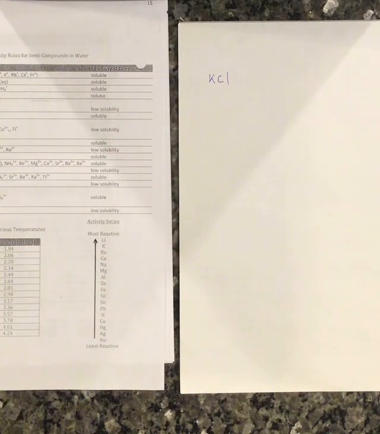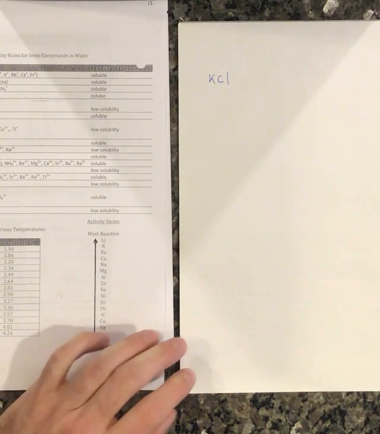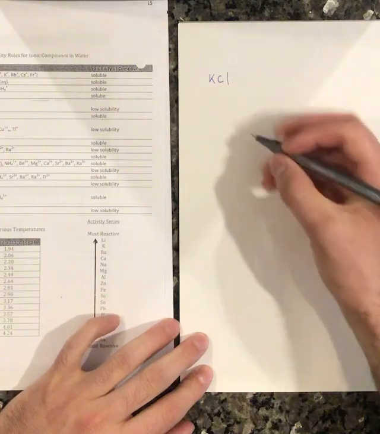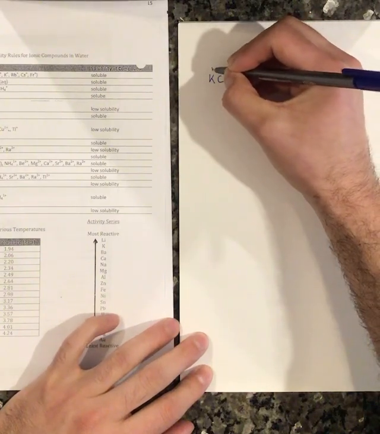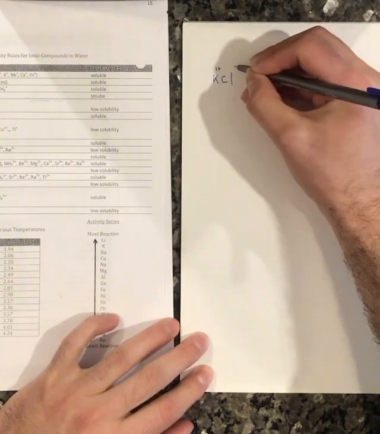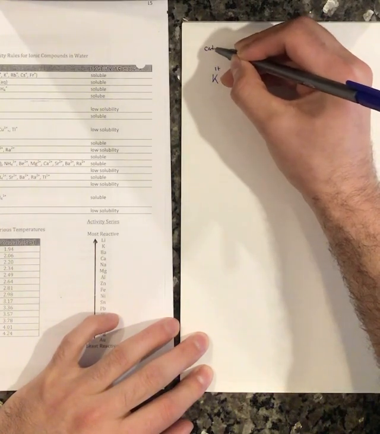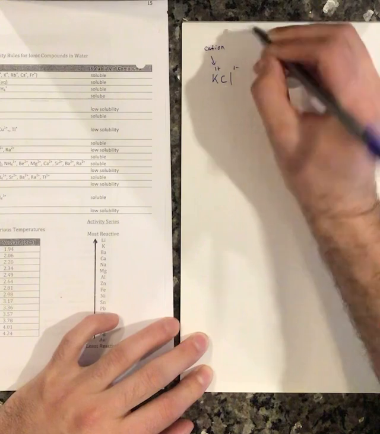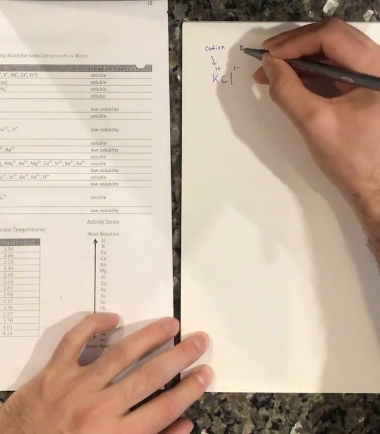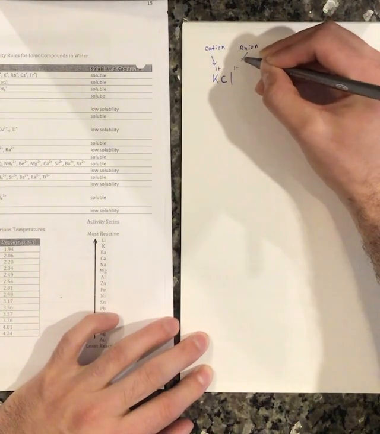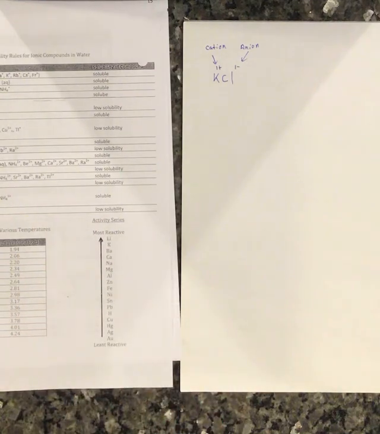If you're not familiar with those terms or you can't remember, your cation is your positively charged ion and your anion is your negatively charged ion. If I have KCl, potassium is 1 plus, chlorine is 1 negative. So potassium is our cation because it has a positive charge, and chlorine is our anion because it has a negative charge.